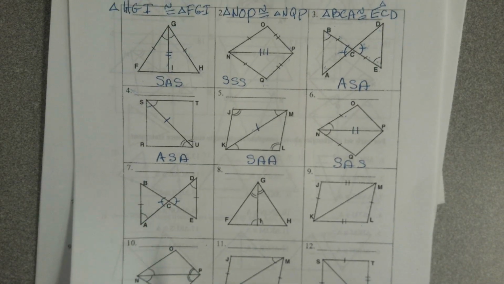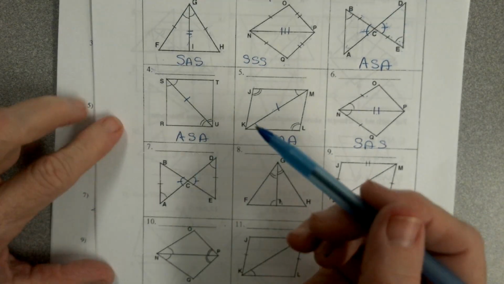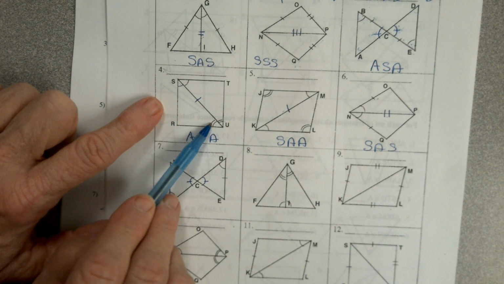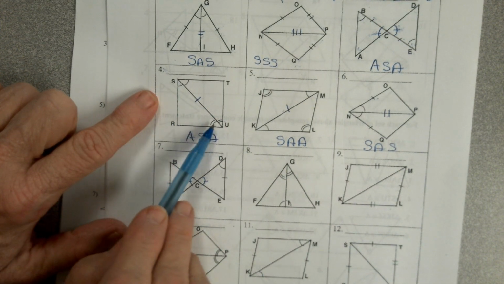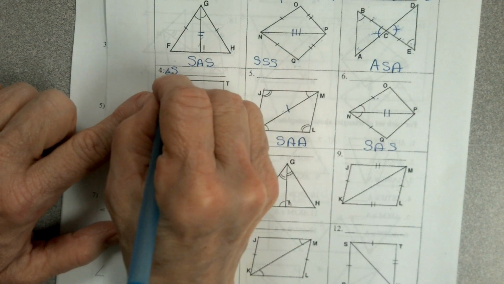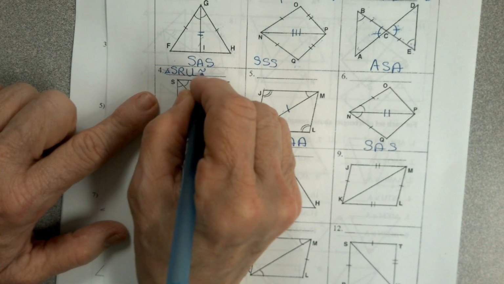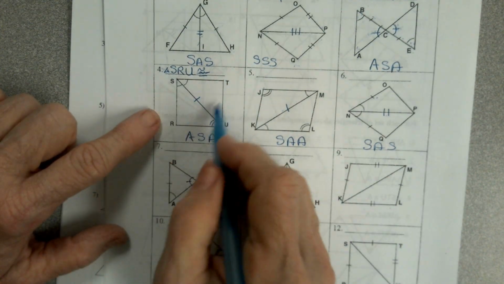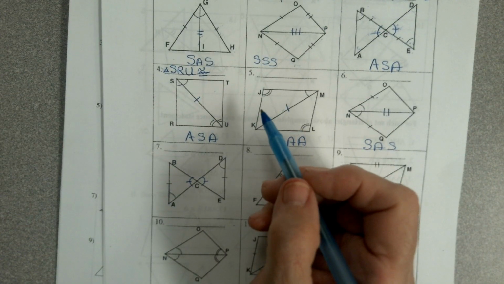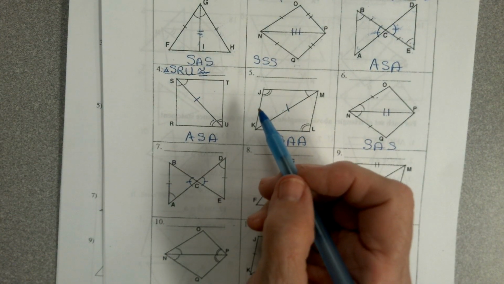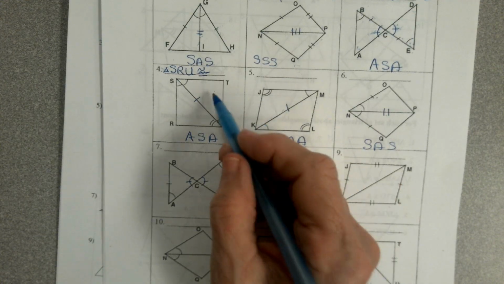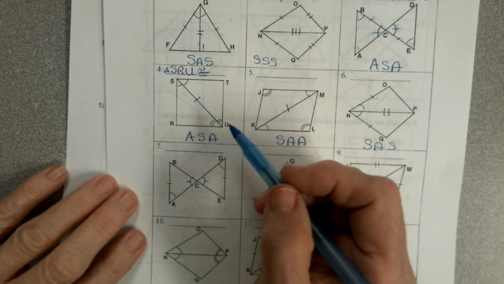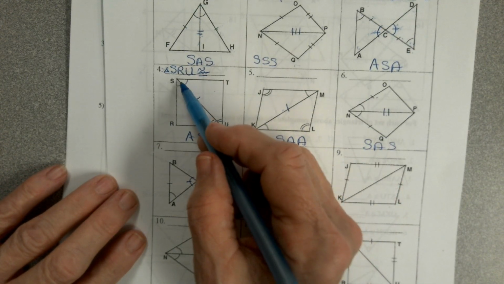Let's name this one here. So I'll start with this one maybe on the right. I'll go small, side, bigger angle. So I'm going to go SRU. So triangle SRU, congruent. Who knows where I should start on this upper triangle? S what? Yeah, that would be it.